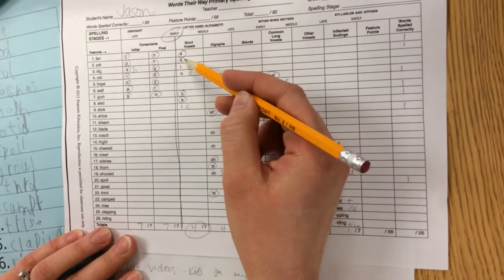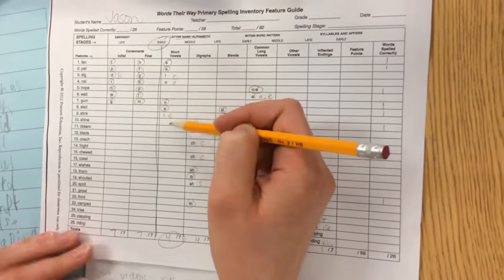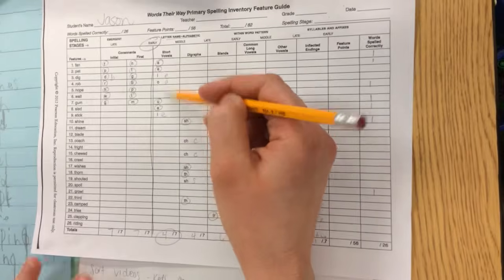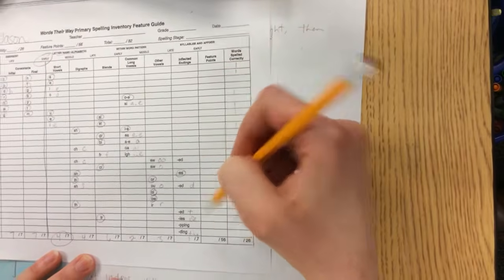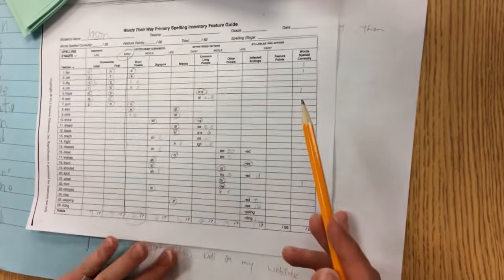He got the E right, but he got it wrong twice. He thought I's are E. So I would go ahead and start at the beginning of short vowels. Maybe skip the A if that's the first sort, and then put in after those. I always ignore this column because it's the same thing here. You're just putting the feature points, putting 3 here. It's kind of a waste of time, I feel like.